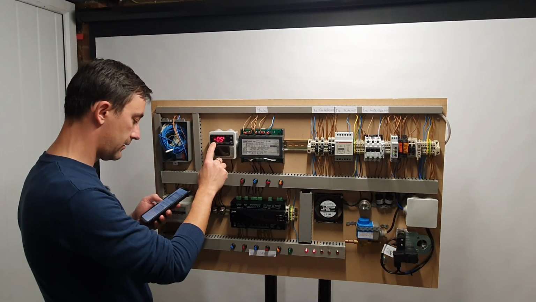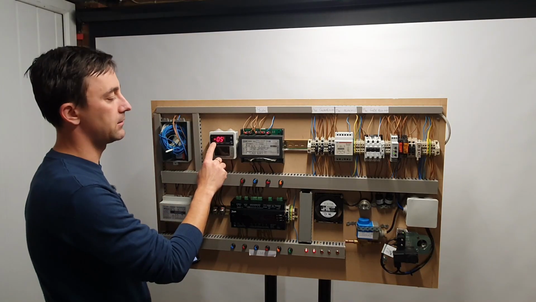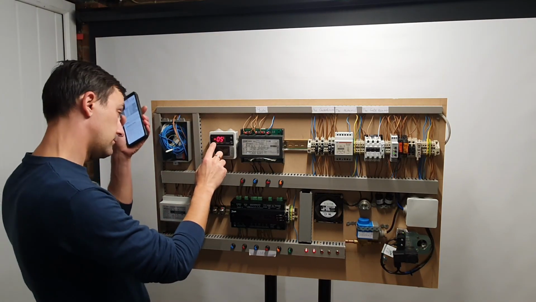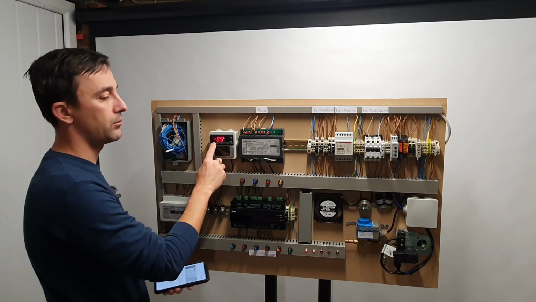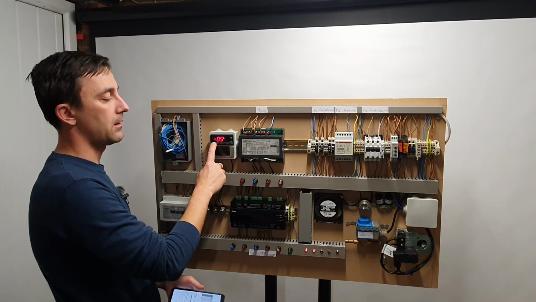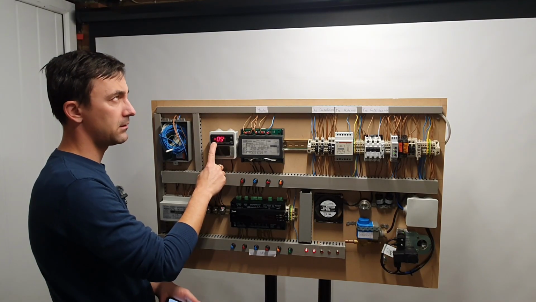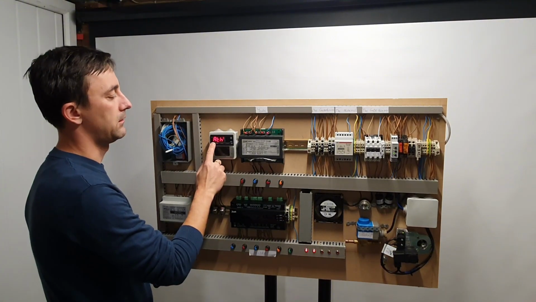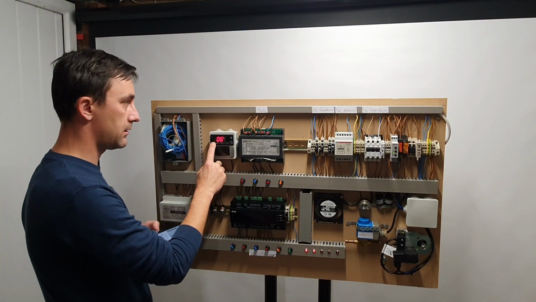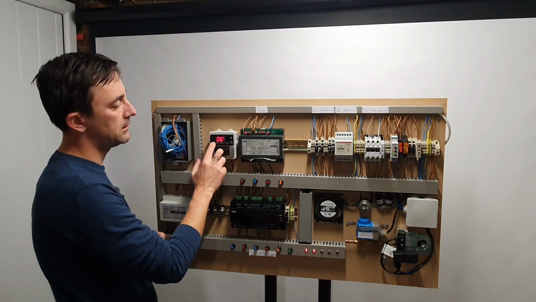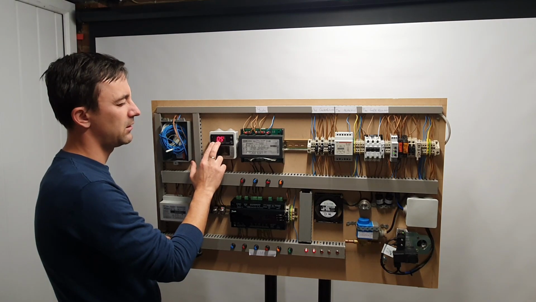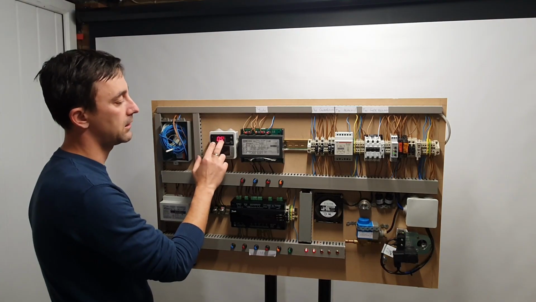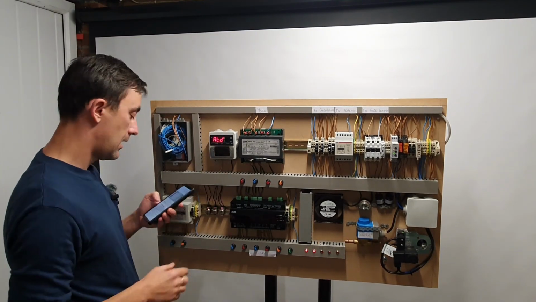ATL is low alarm differential, -5. Yes, let's leave that -5. So it will alarm if your set point is -18. It will alarm a low temperature at -23. High alarm temperature is 6. So if it's set to -18, it will alarm on -12. But I want it to alarm at -13. So it's got a differential of 5 degrees.